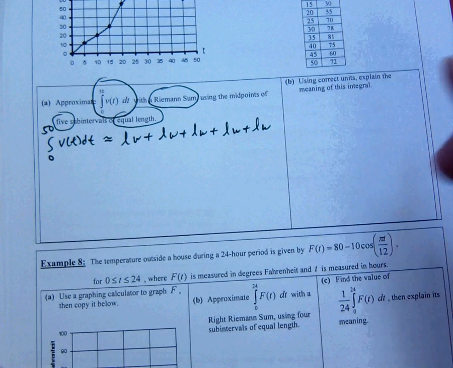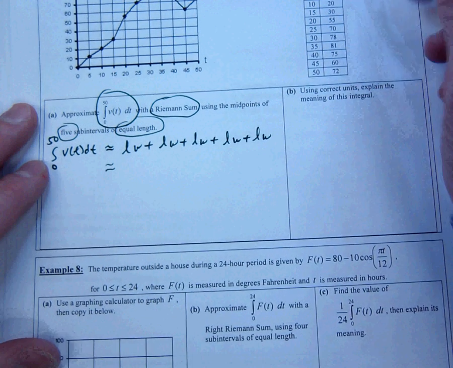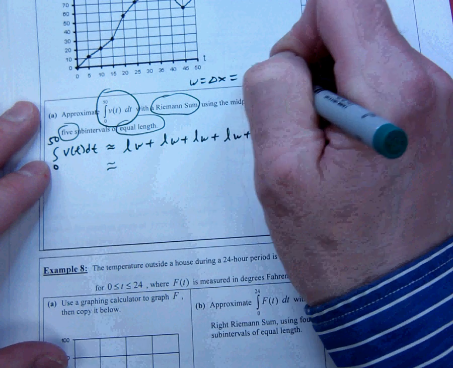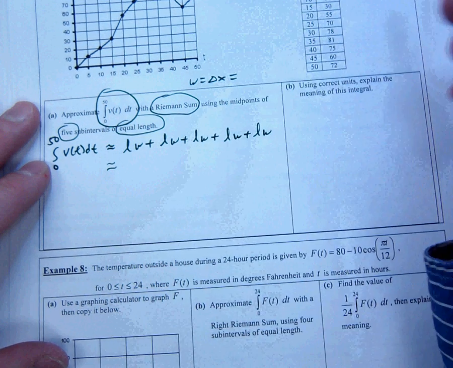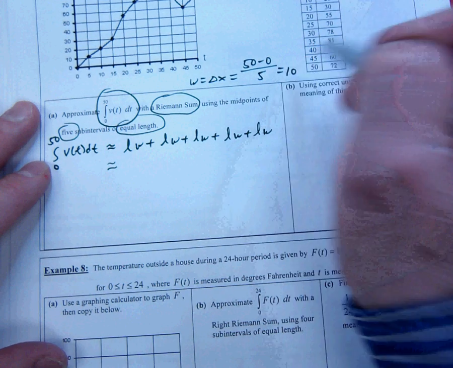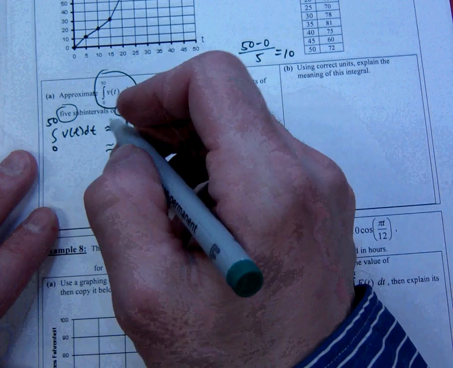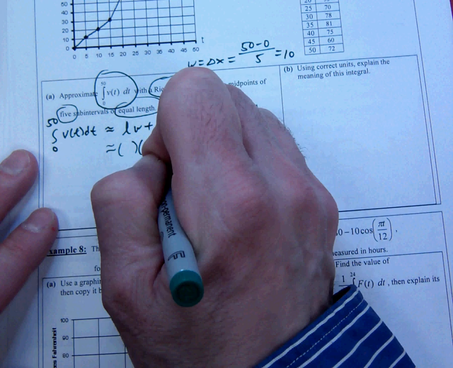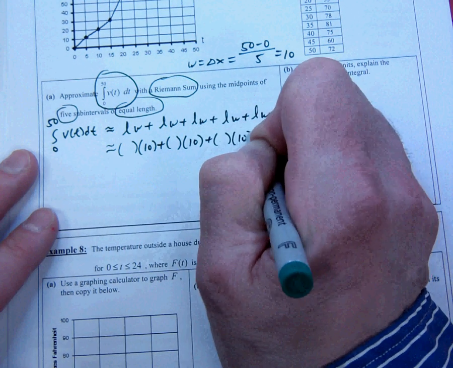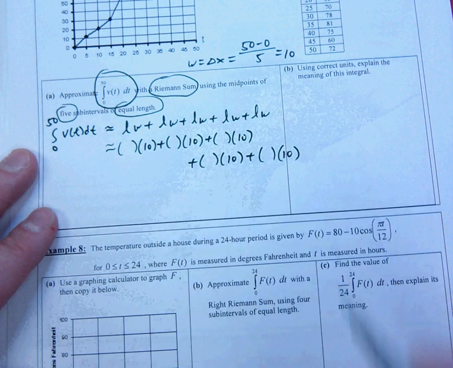And they're equal width. So how can I figure out the width, guys? How can I figure out the widths? Well, I'm taking B minus A over N, yes? Which in this case is 50 minus 0 divided by how many? 5, and that gives you what? 10. So everybody agree they're all 10 units wide? Yes? I'm running out of space. Sorry, guys. So I'm replacing all the widths with 10.